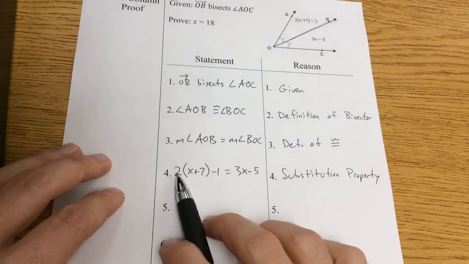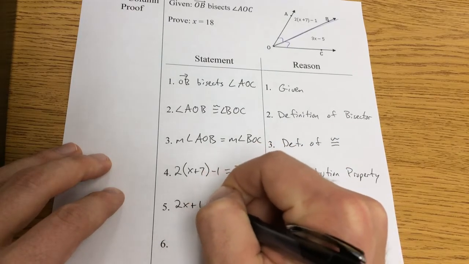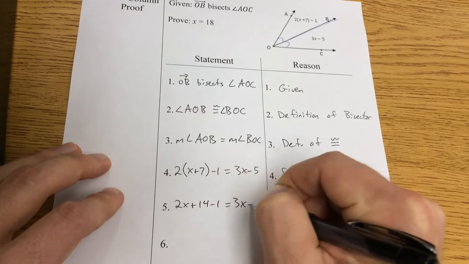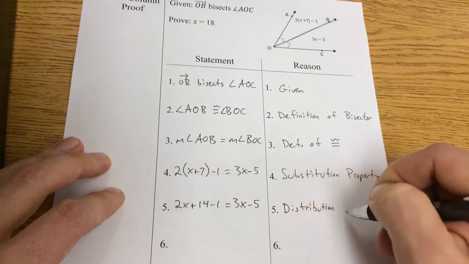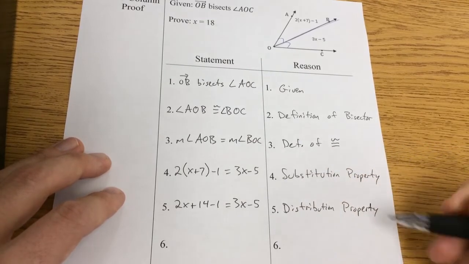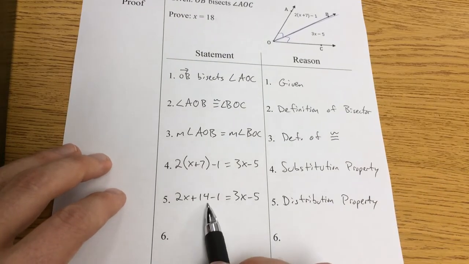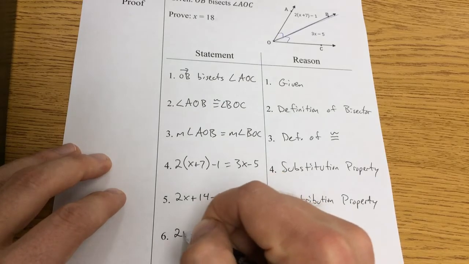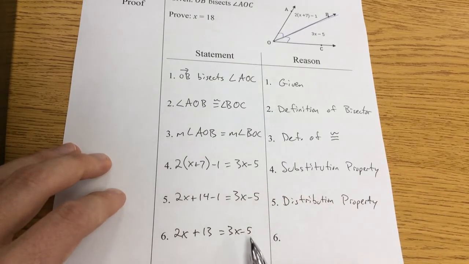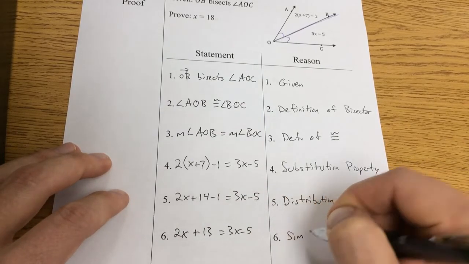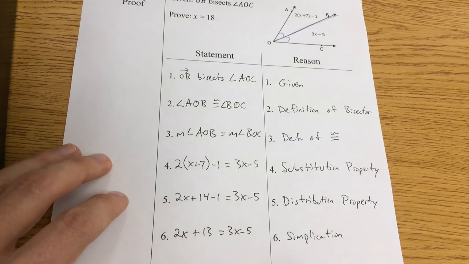My first step here is going to take the 2 and distribute. I just have to simplify the equation. Distribute that 2. So I get 2x plus 14 minus 1 is now equal to 3x minus 5. Again, the reason is the distribution property. These are all the distribution properties of equality. I'm going to allow you to leave those off. You can just say the distribution property. Next, I want to combine the 14 and the negative 1. So I've got 2x plus 13 equals 3x minus 5. And the reason for that is I just simplified. Simplification can always be given as a reason if you are making things simpler.